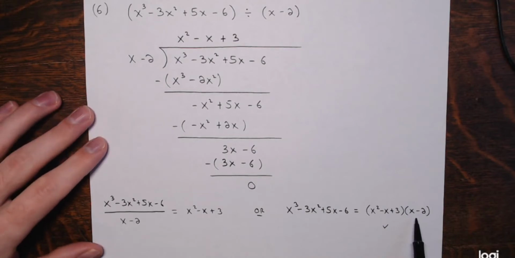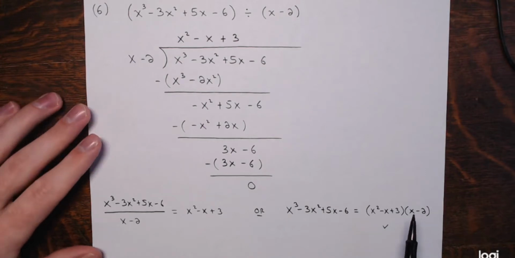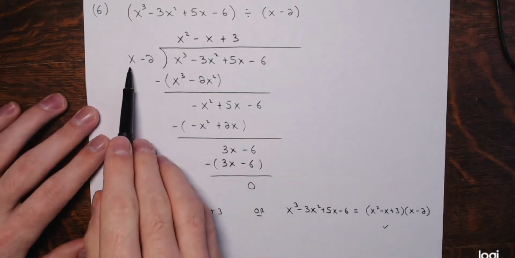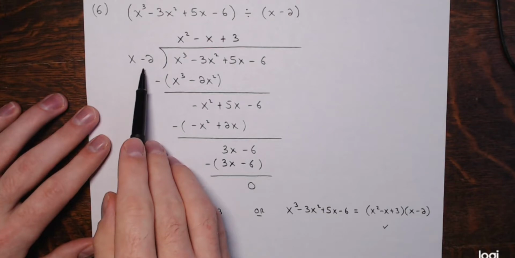All right. So what's the key here is going to be trying to find a divisor that'll give me a remainder of 0.